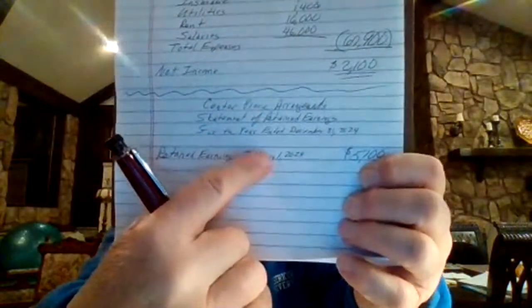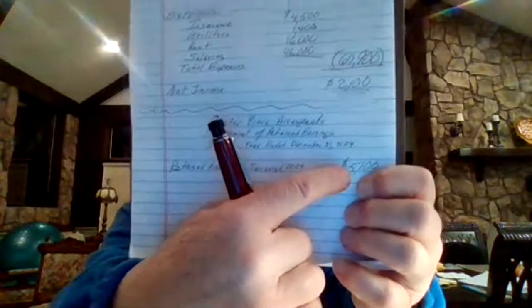So let's write down retained earnings. And the beginning of the year would be January 1, 2024. And we look at the trial balance, and that is given as $5,100. Retained earnings, beginning of the year, January 1, 2024, $5,100. And that was information they provided us.